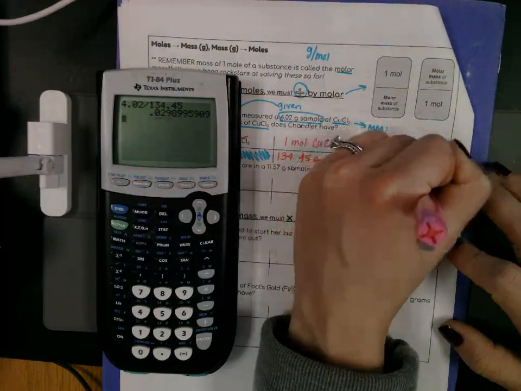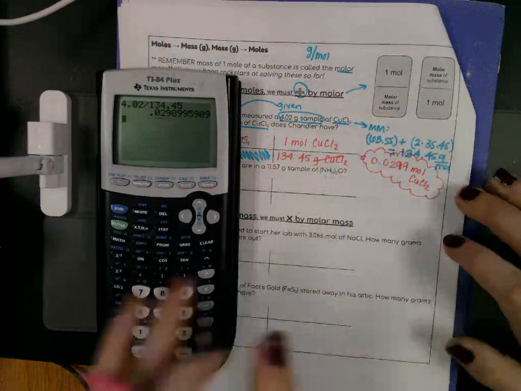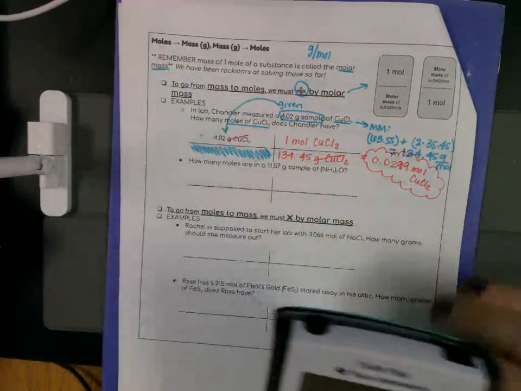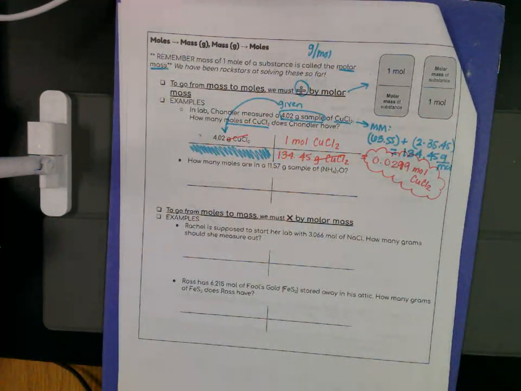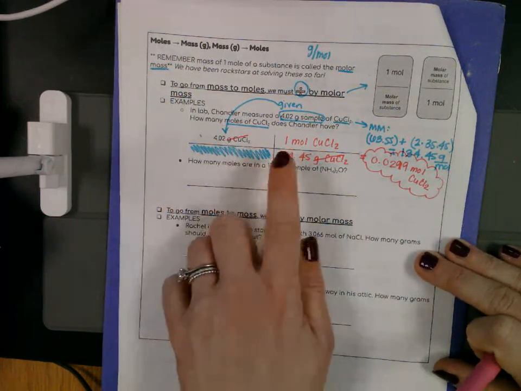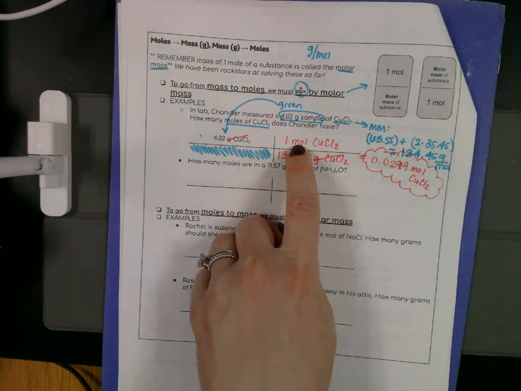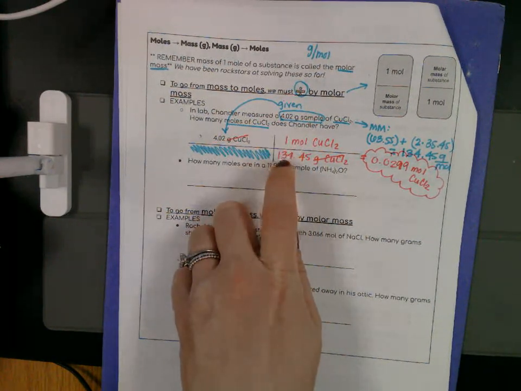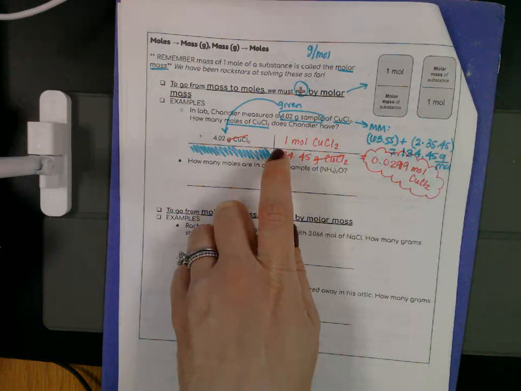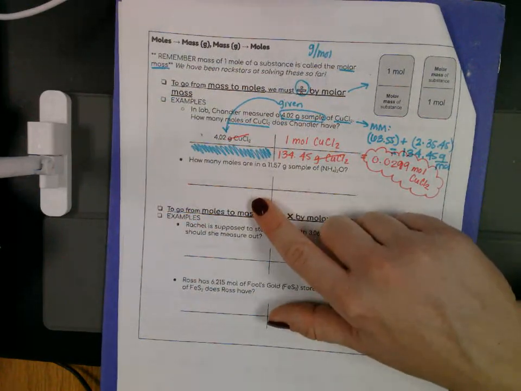Okay, and I always like to put a cloud or a circle or something around my final answer there. Okay, so if ever I start with grams, I divide by the molar mass. Always opposite of that will be 1 mole. Multiply across the top, divide across the bottom to get my answer. Okay, let's do another one here.